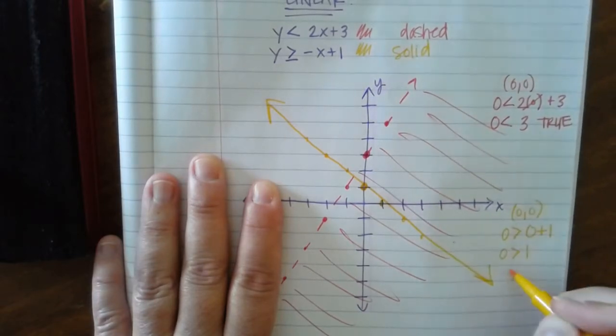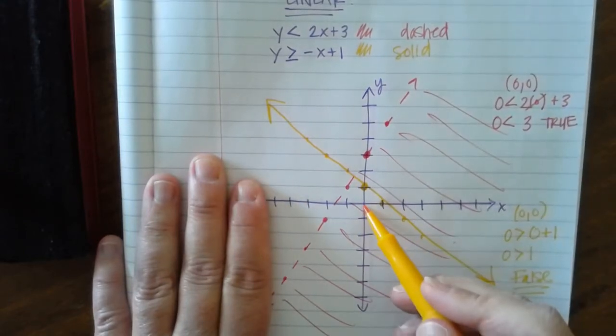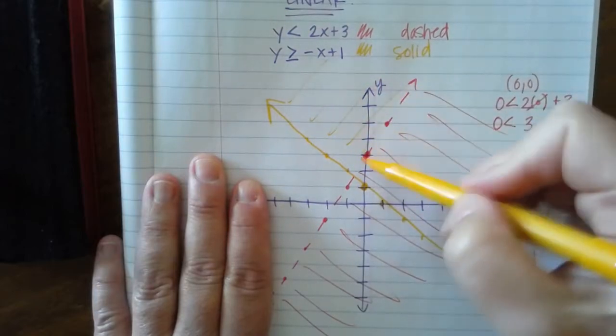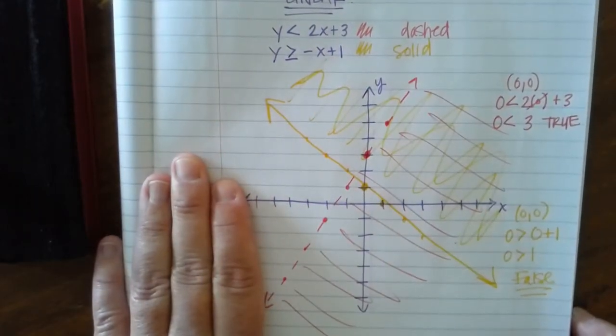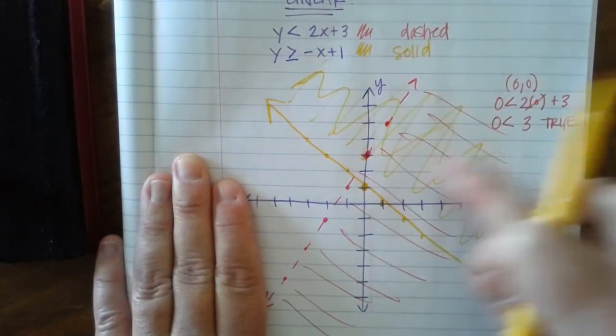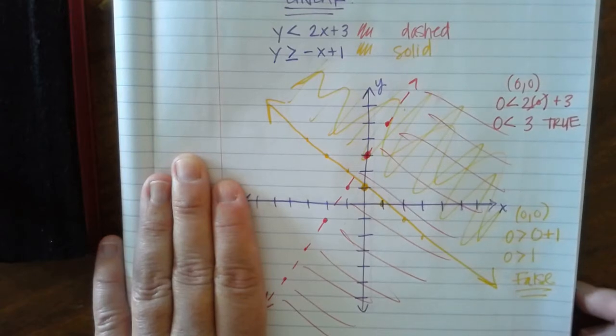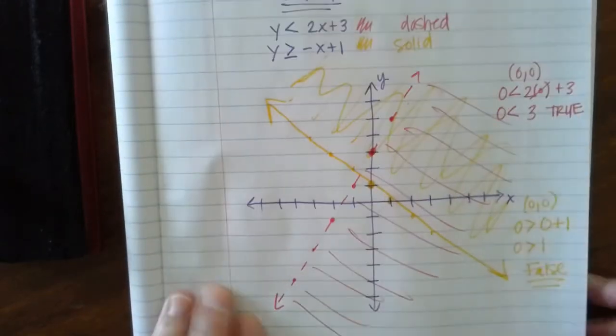Well, I'm going to say that one's false. So because here is 0, 0 and it's false, this is my solution region. So this solution region, where to solve the system, is where the red and the yellow markers overlap. Well done, kids. Let's work on the next one.